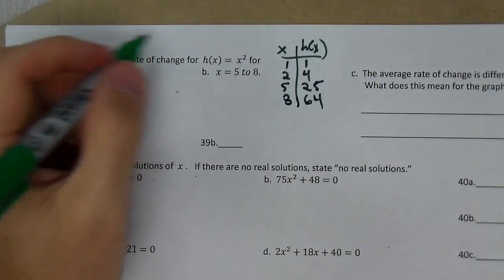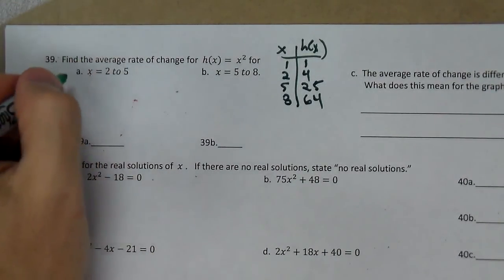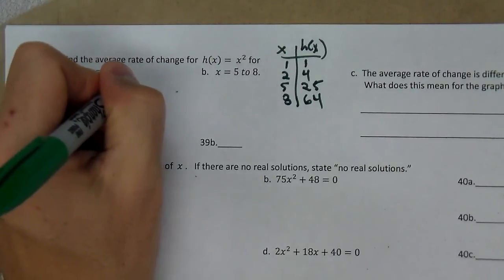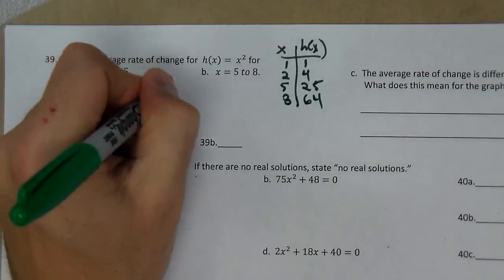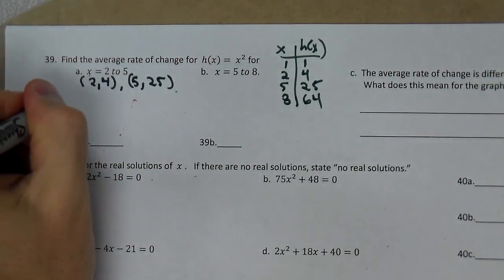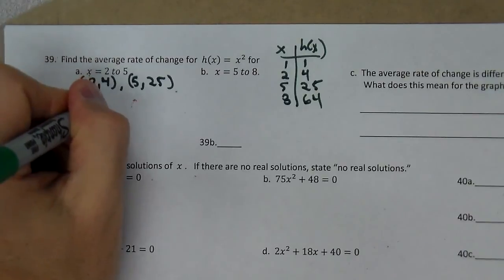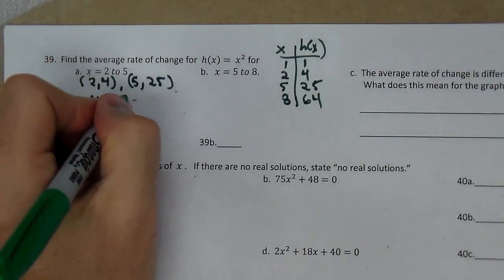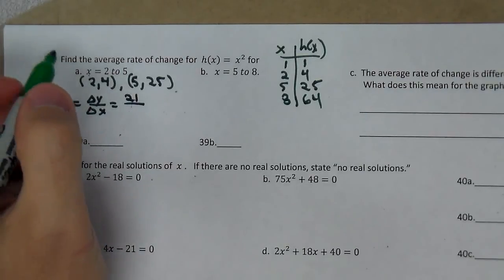So if I want to see the rate of change between 2 points, 2 to 5, I'm really looking at the slope, but when it's 2, 4, and 5, 25, because the x values give me the points. So it comes down to being the slope, and slope, which you hopefully know, is change in y over change in x. So I went from 4 to 25. My slope went up 21 for my y values.